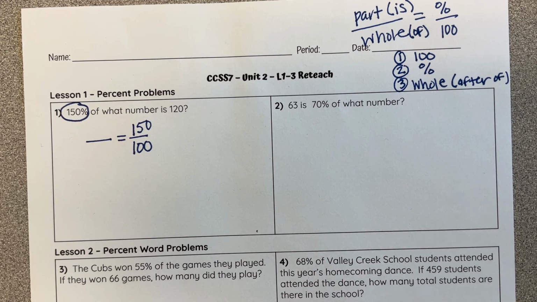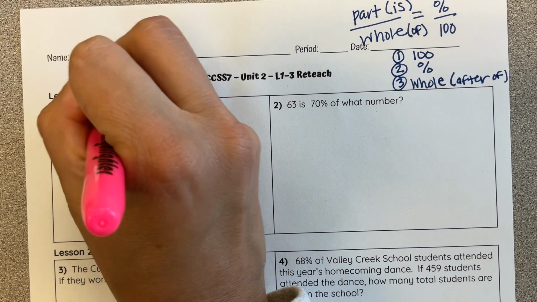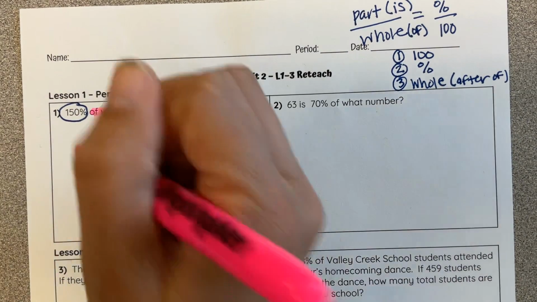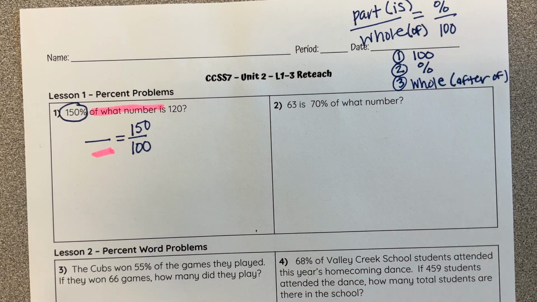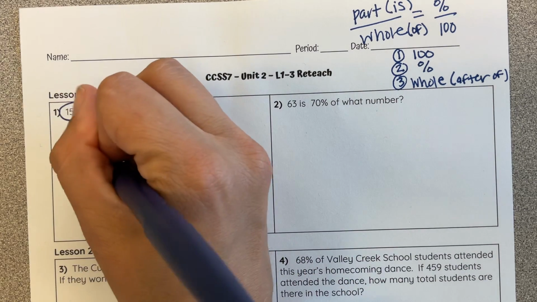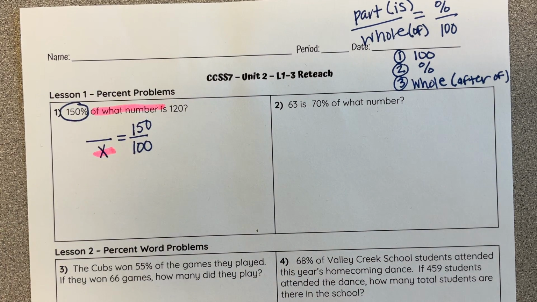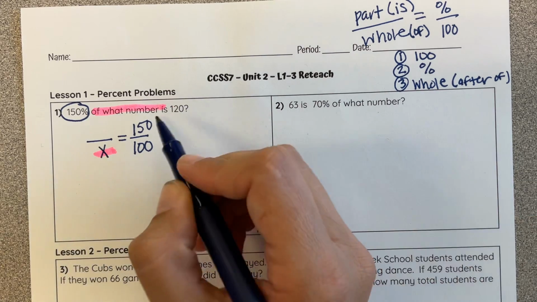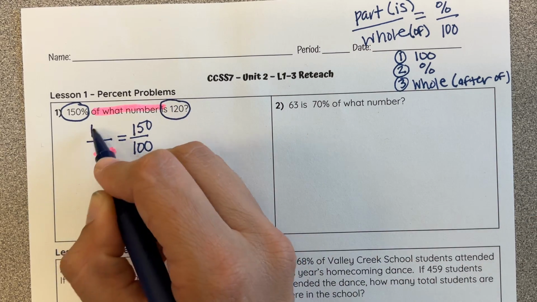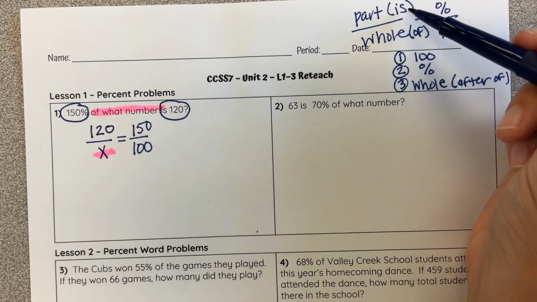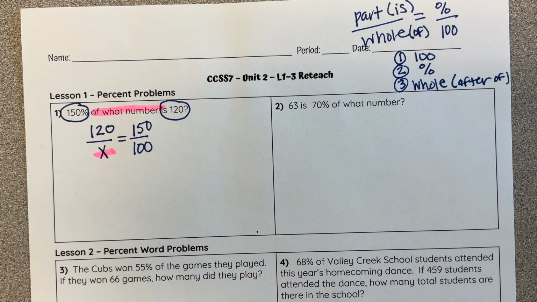So when I look at the word "of" and what follows, it says "of what number," which tells me that that whole that goes on the bottom, we don't know it. It says "what," we don't know what it is. So the other part is 120 is the part, which matches. "Is" should tell us the part, which goes on top. And now we're just going to solve.